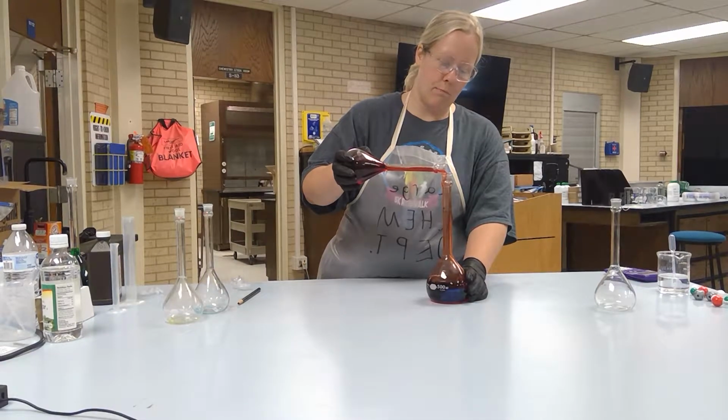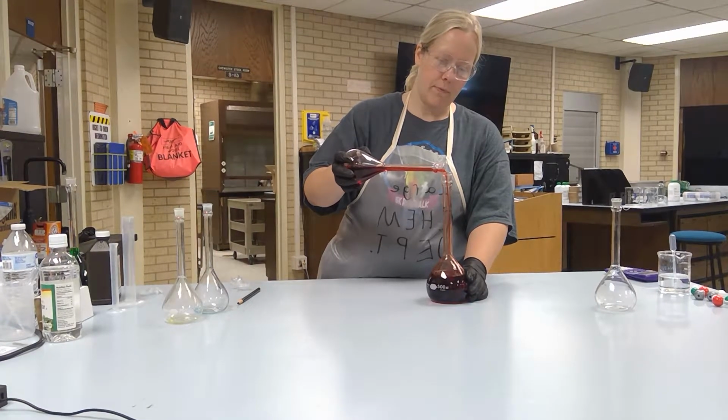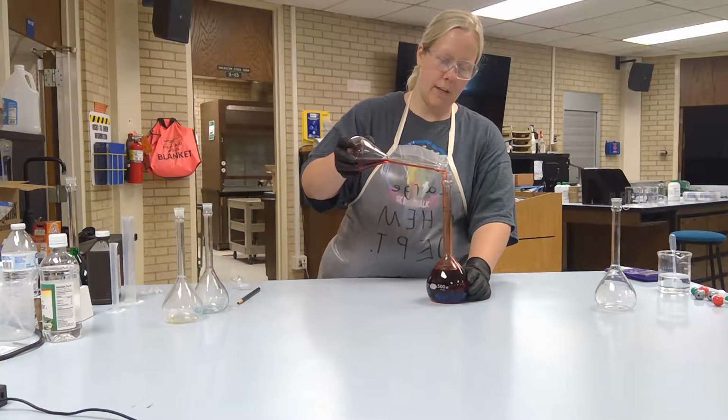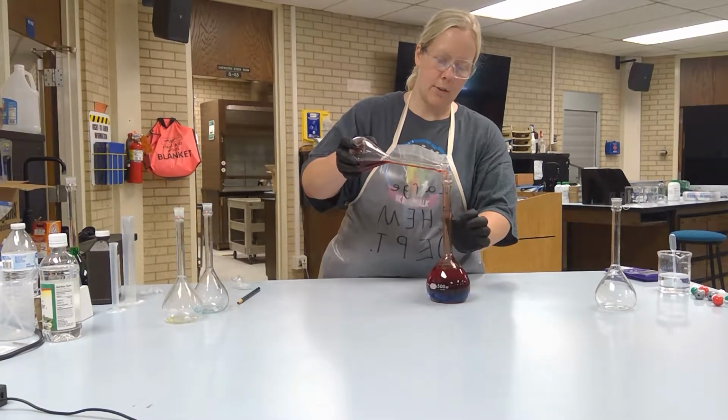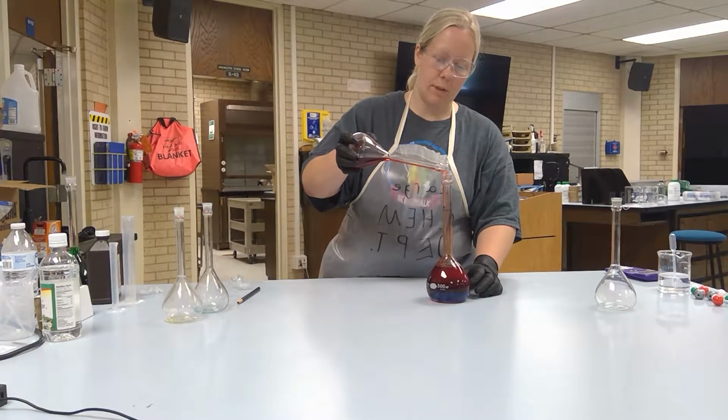Now if I mix red and blue together, I would hope that I get purple, but it seems to be a little bit more reddish in color. And if you look closely at the screen, you can see that there's this black pencil mark. That's my 500 milliliter line.